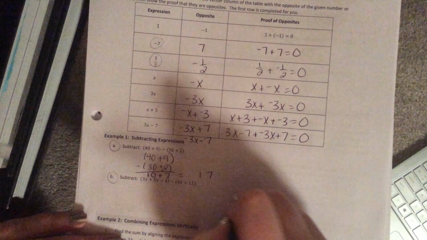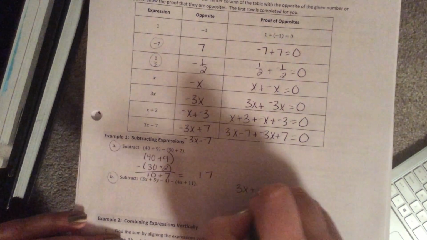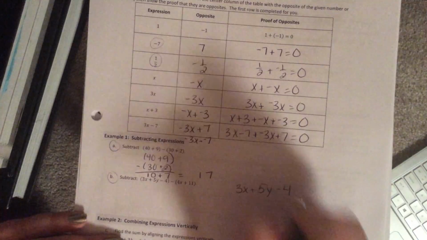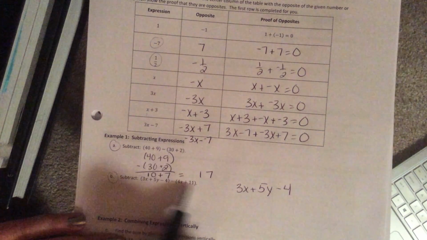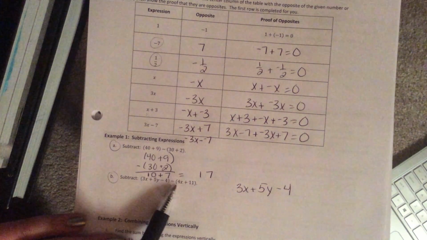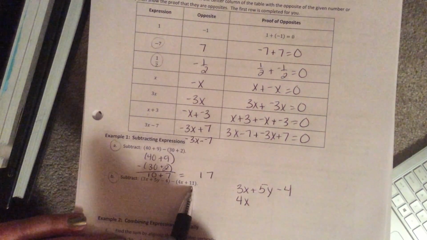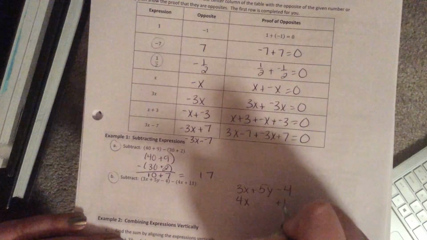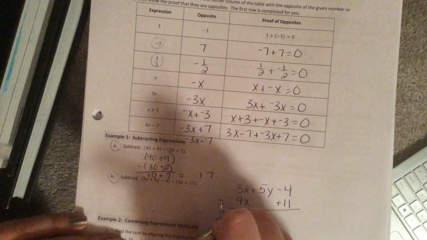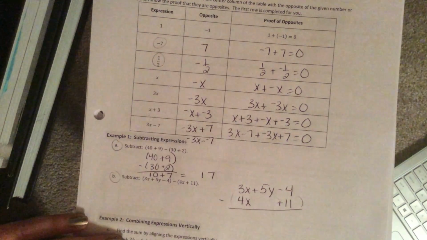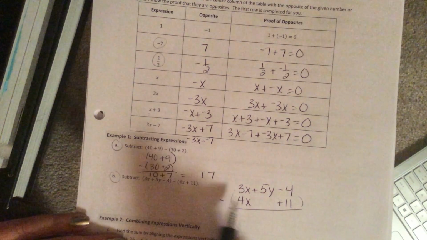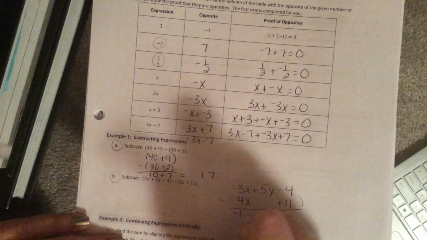Okay? They want you to see that because we're going to actually do the same kind of thing with these here. So I'm going to write it over here so I have more room. 3x plus 5y minus 4. When you line up this second one here, you want to line it up with the right letter. So 4x is going to go under the 3x, and plus 11 is going to go under the minus 4. And then this is all being subtracted. Okay? So we have 3x minus 4x, which gives you negative 1x.